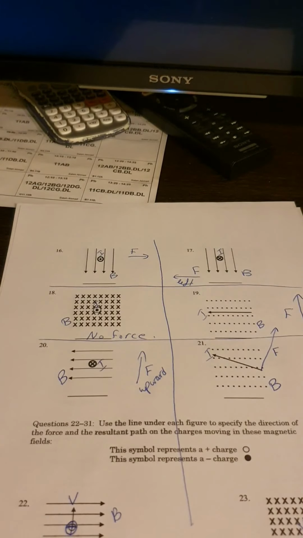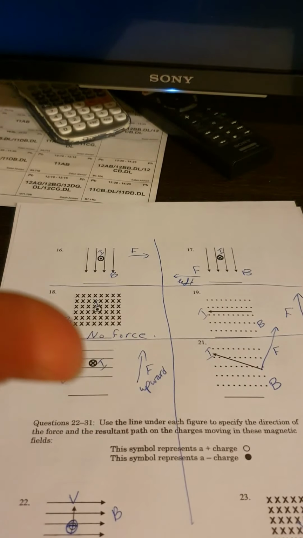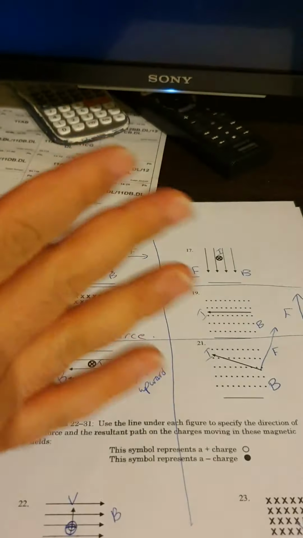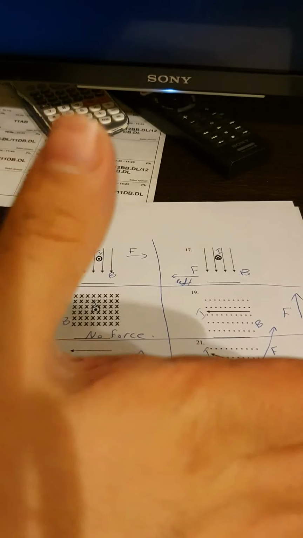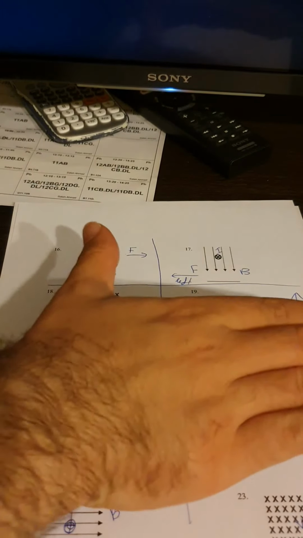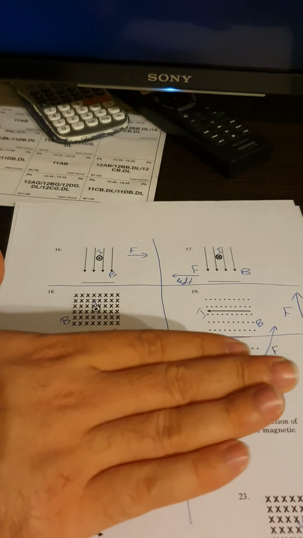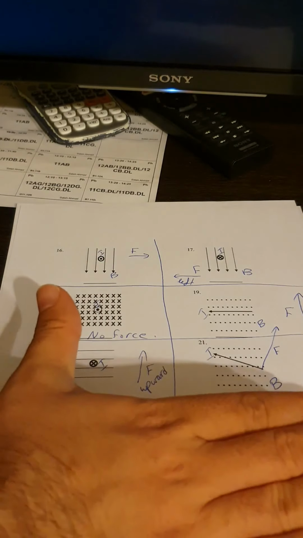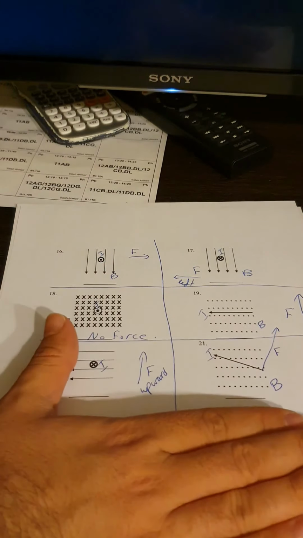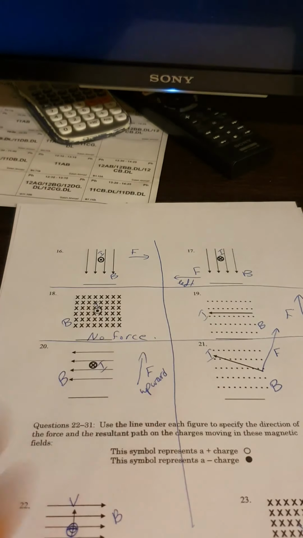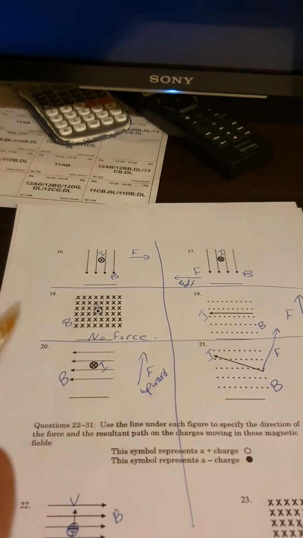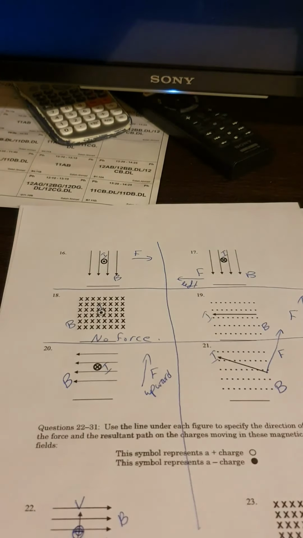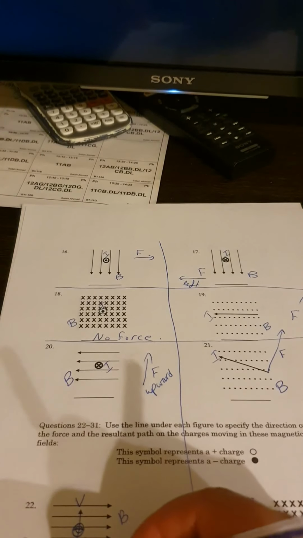Now my thumb will point in the direction the charge is moving. My four fingers will point in the direction of the magnetic field. So magnetic field to the right, my thumb upward. So my four fingers to the right, my thumb up. I notice that the palm is going into the page. Now here we have a positive charge in this question, so I'm gonna follow the palm, and the palm points into the page, and so the force here is into the page.